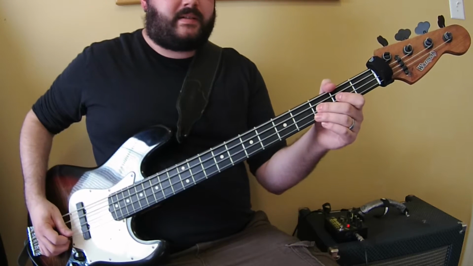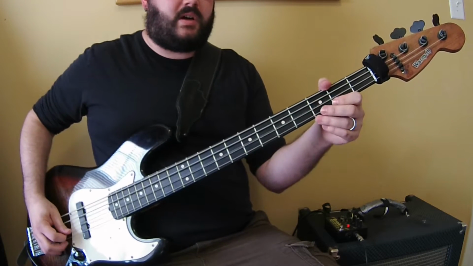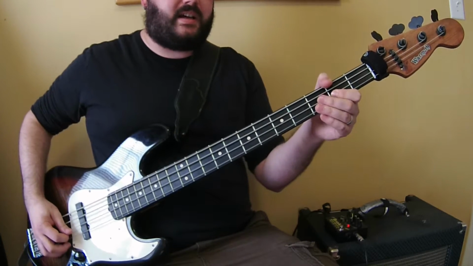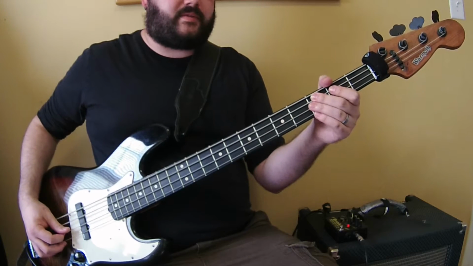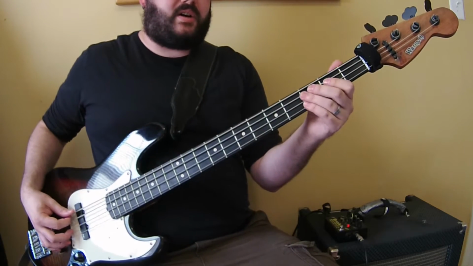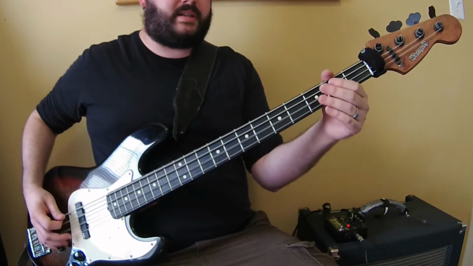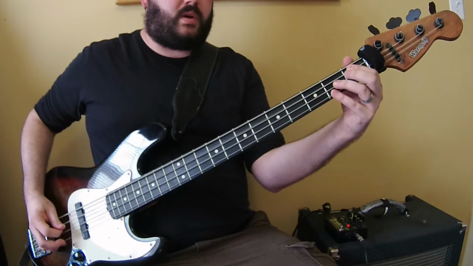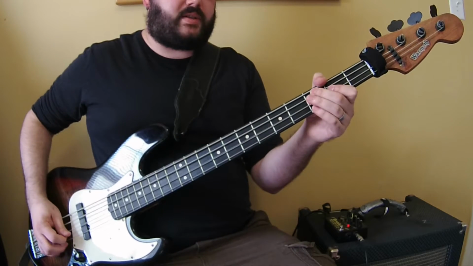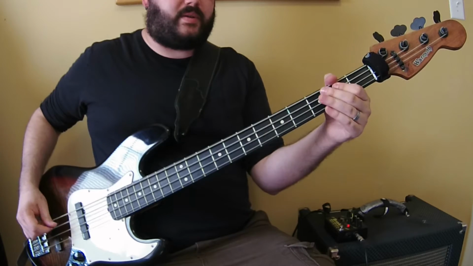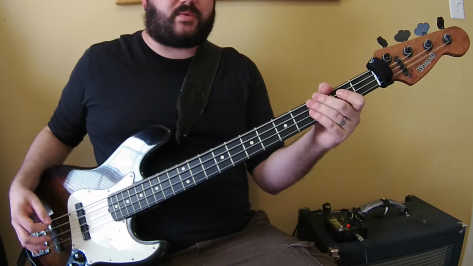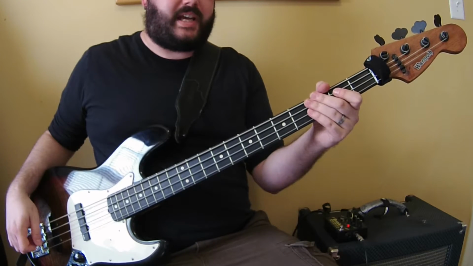3rd fret on the D, 2, open, 3rd fret of the A, 2nd fret of the D, open, 3rd fret of the A, 2nd fret, and then it starts over. So all together we've got open, 2, open, 2, open, 1, slide to 2, 3, 2, 0, 3, 2, 0, 3, 2. You're going to do that 3 times, and then the 4th time we have a little variation at the end.